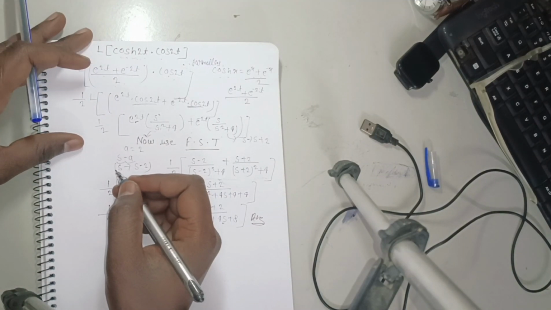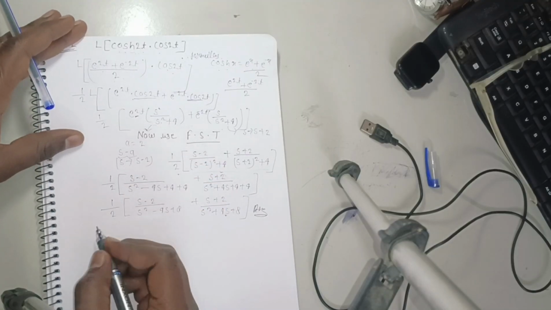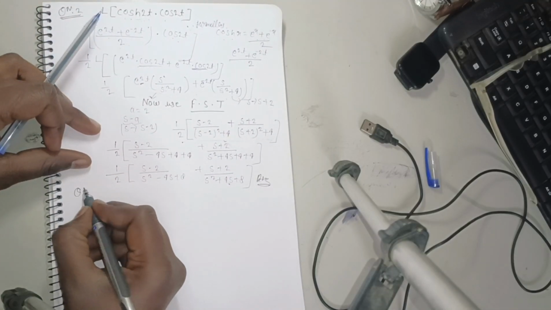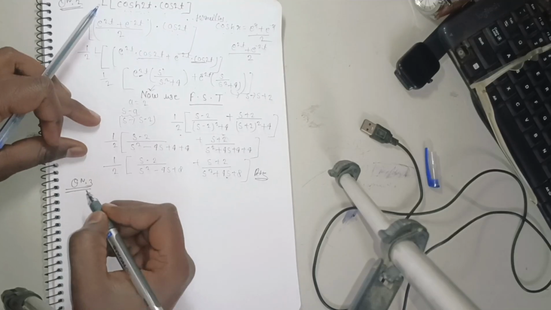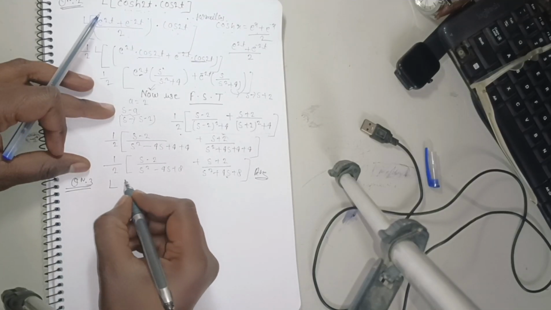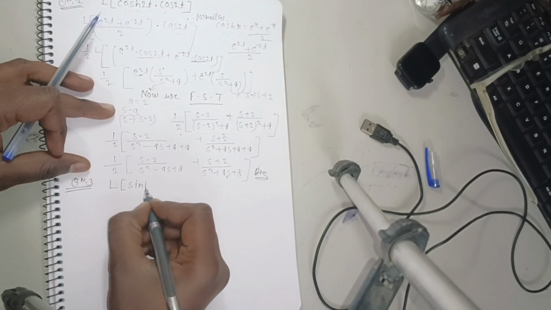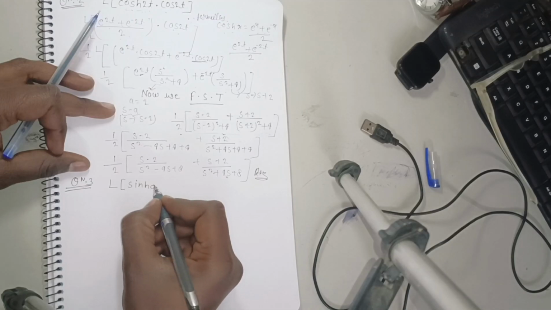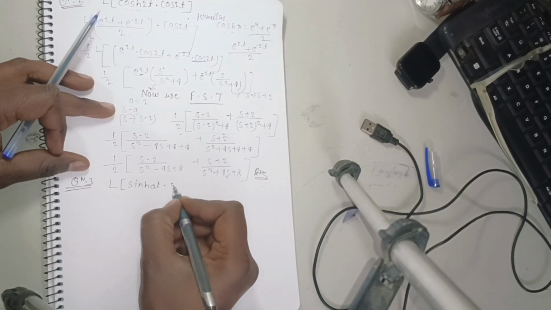Now let's take a new example, question number 3. In question number 3, we have to find the Laplace transformation of sine hyperbolic function of at into sine at.